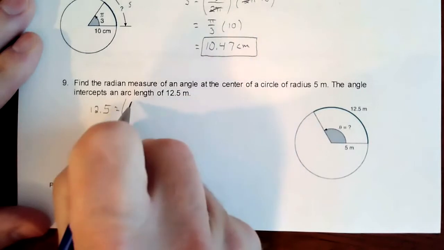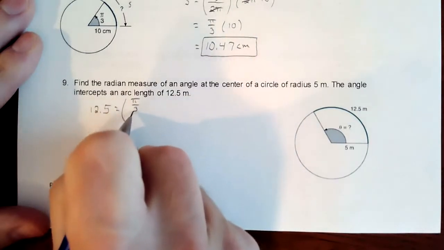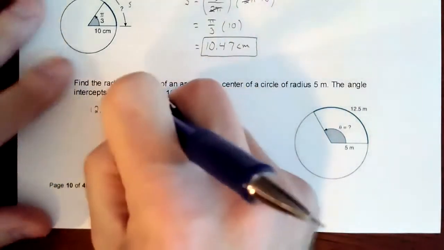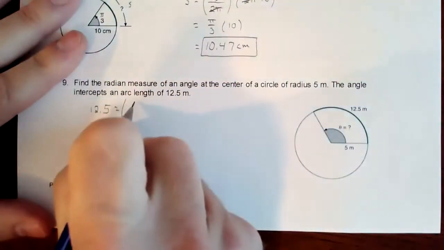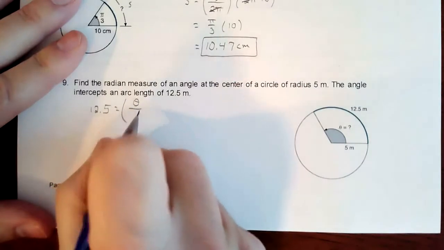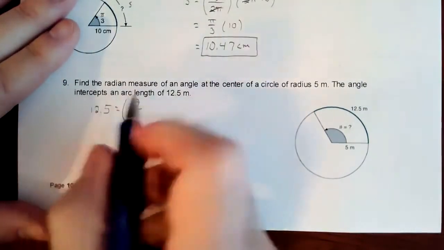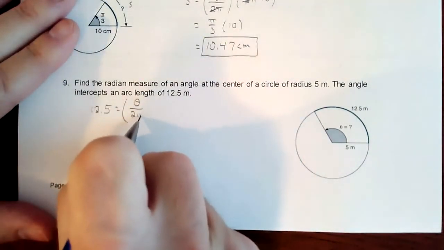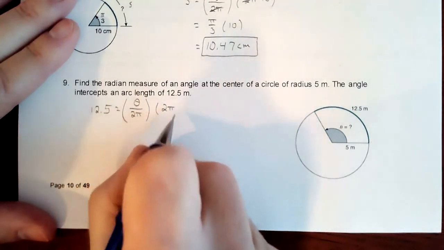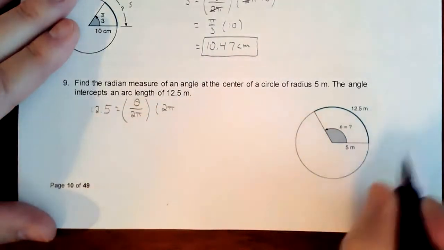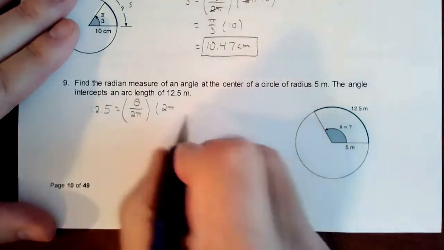The fraction is, we don't know the angle measurement, but it's in radians, and they're asking for that, so that's out of 2 pi. Then times circumference, and our radius is 5.